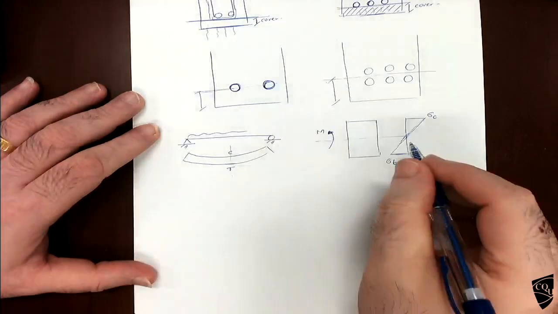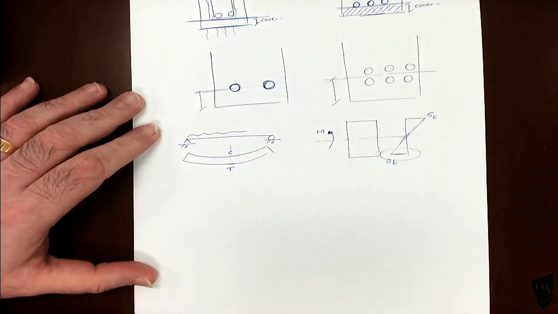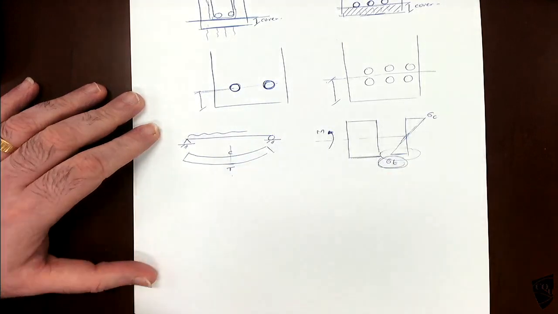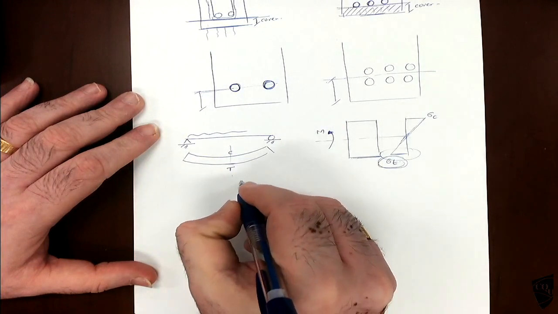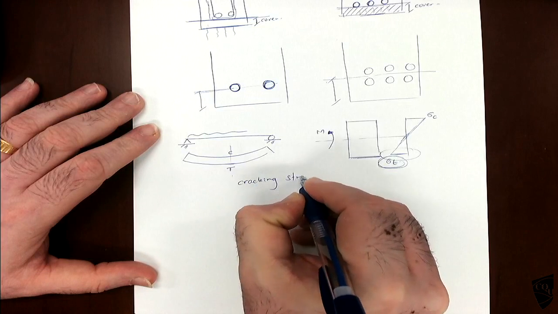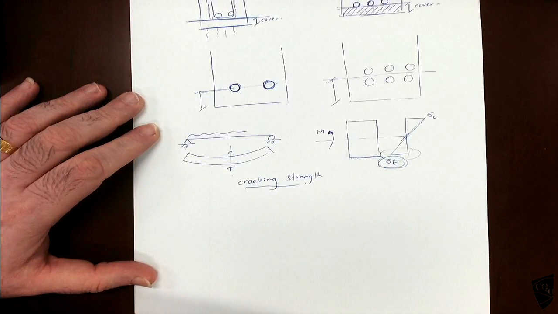We'll have larger tensile stress at the bottom fiber. When the tensile stress in the bottom fiber reaches the cracking strength, that is the tensile strength, you will have cracks.